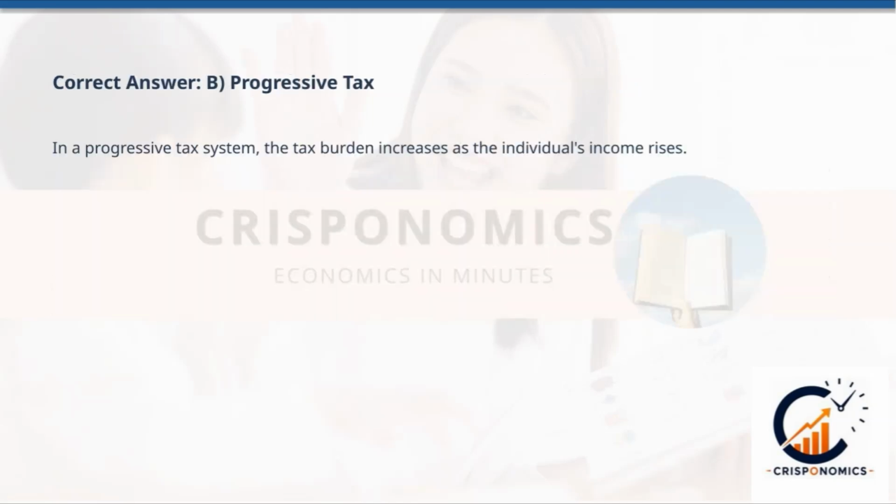Let's talk about progressive tax systems. Here, the key idea is that as a person's income goes up, so does the amount of tax they pay. It's designed to be fair. Those who earn more contribute a higher percentage. This approach helps balance economic inequality, making sure the tax burden grows with the ability to pay. It's a fundamental concept in many modern tax policies.